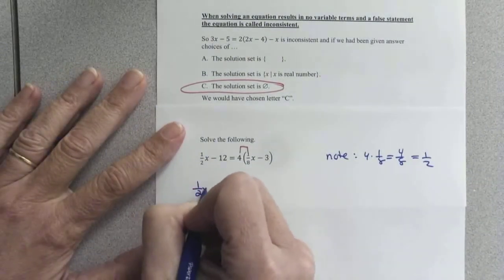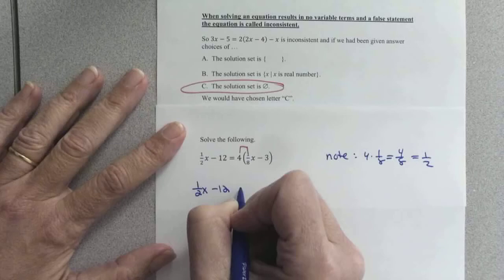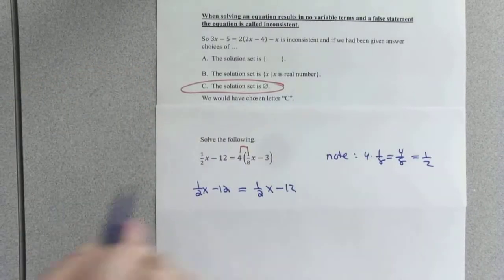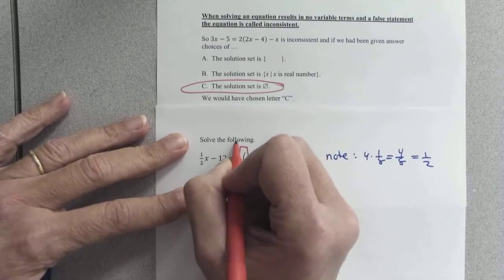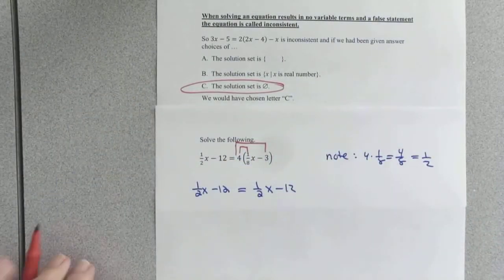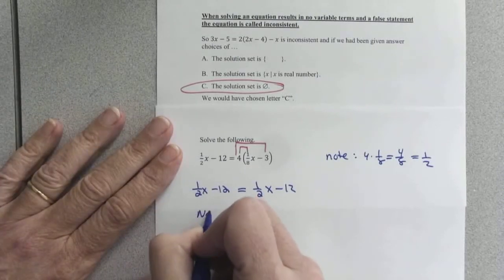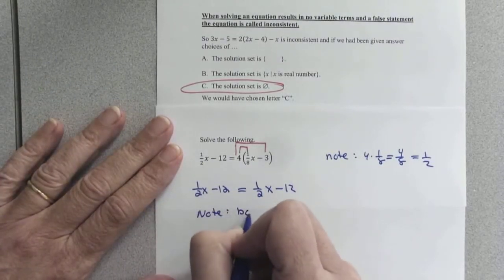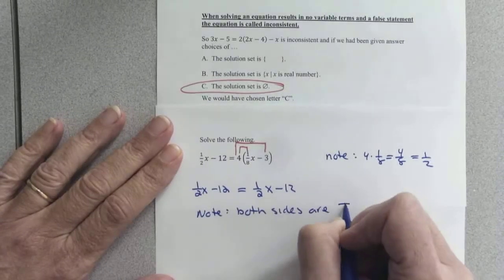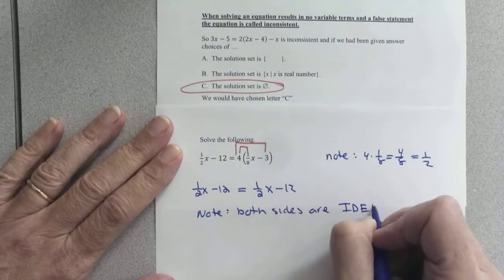So I'm going to get 1/2 x minus 12 equals 1/2 x minus 12. Now you could go further, but notice both sides are identical.